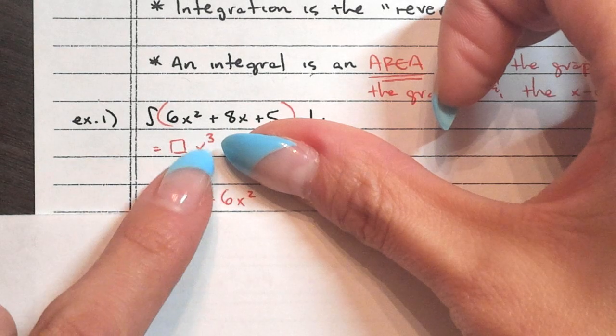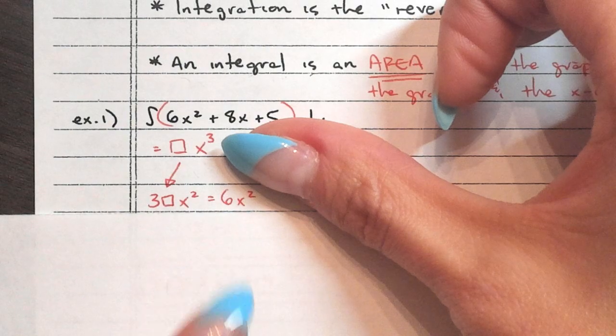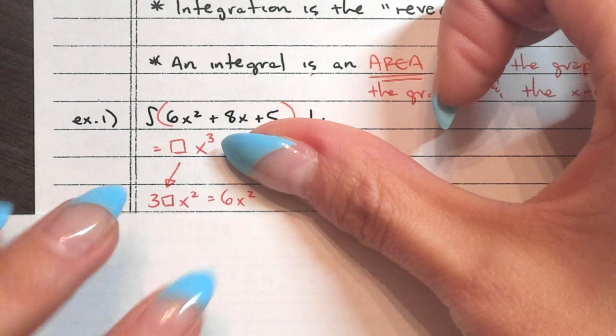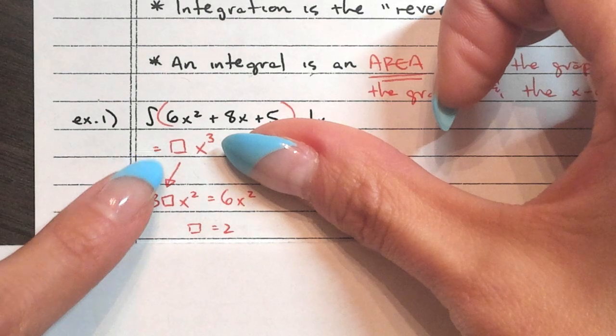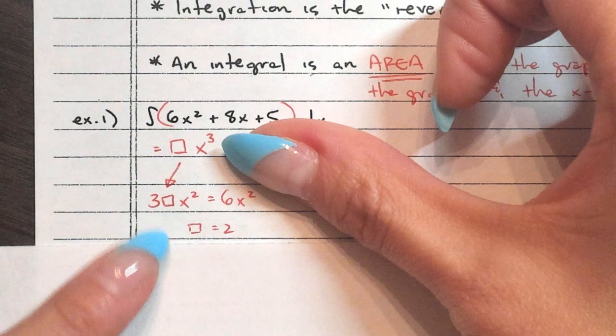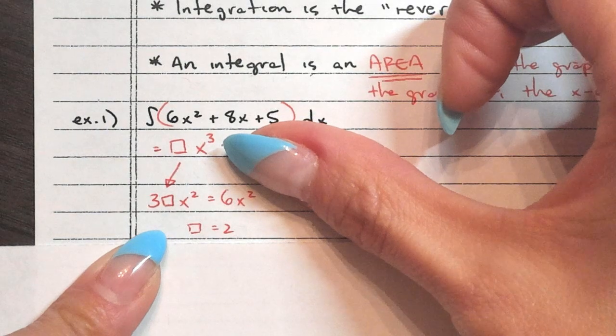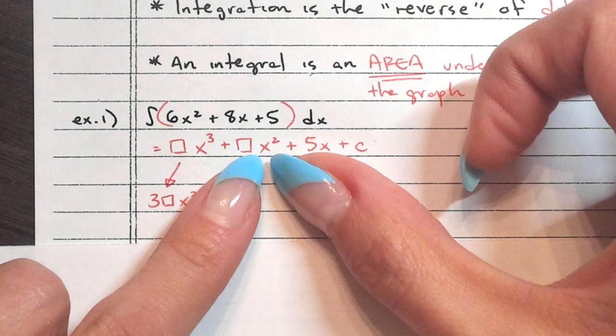So when you take the derivative of this, you're supposed to get 6x squared. So I set those equal, and then I divide the x squareds away, I divide the 3, and I get box equals 2. So now I know that in here should be a 2. Okay, even if you can do it in your head, I want you to write that down for your notes.